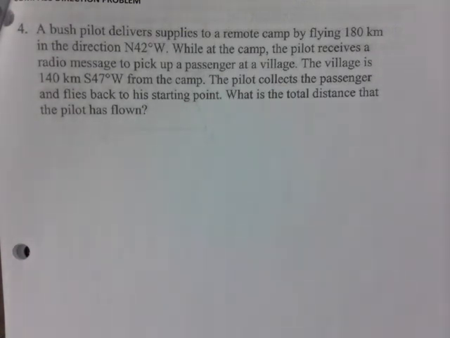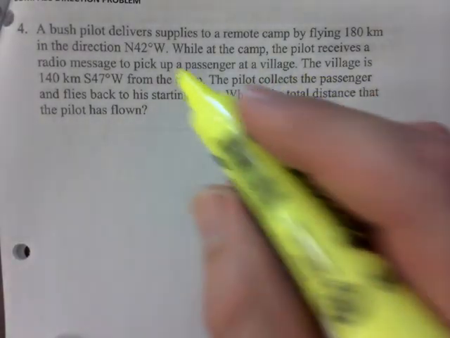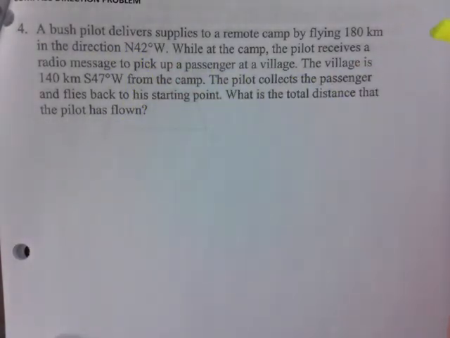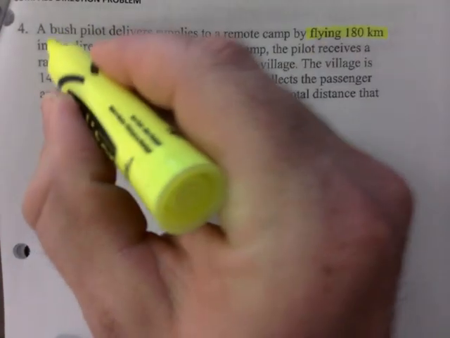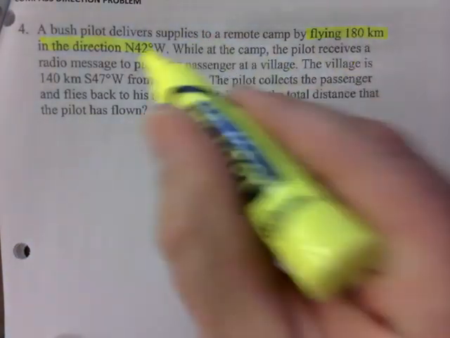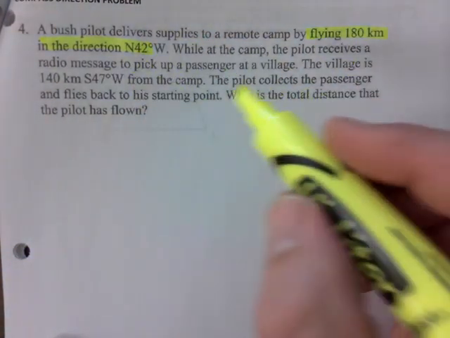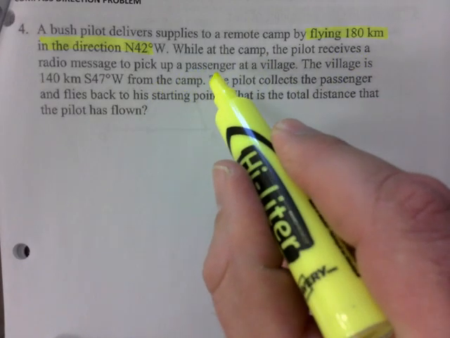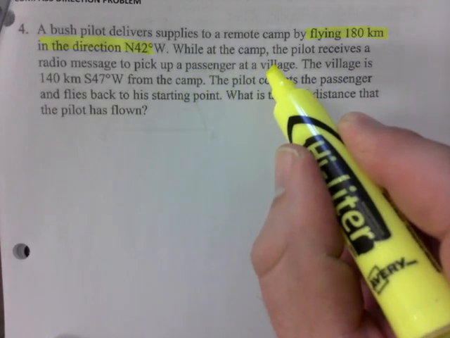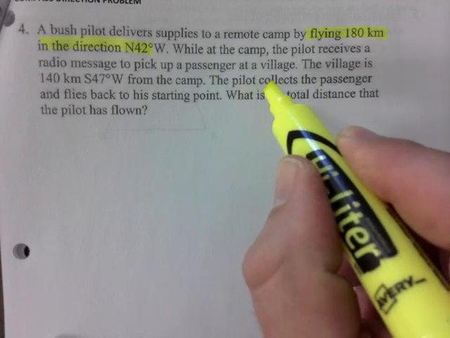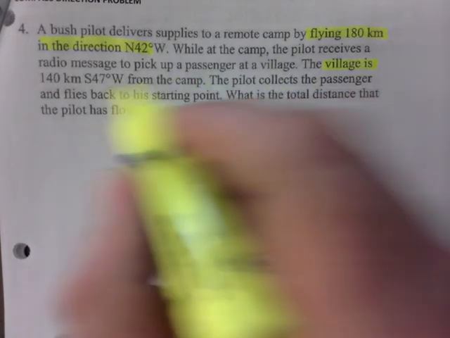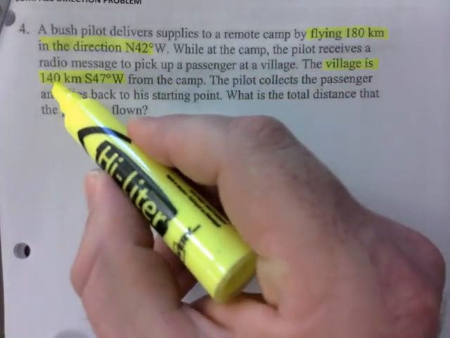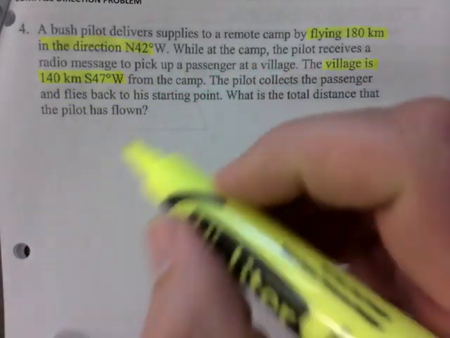So just kind of watch for the wording and how I clarify different things. So a pilot delivers supplies to a remote camp, flying 180 kilometers in this direction. So you have distance and specific direction. While at camp, the pilot receives a radio message to pick up a passenger at a village. So you're basically going somewhere else from that destination. The village is at a distance and direction again from the camp.